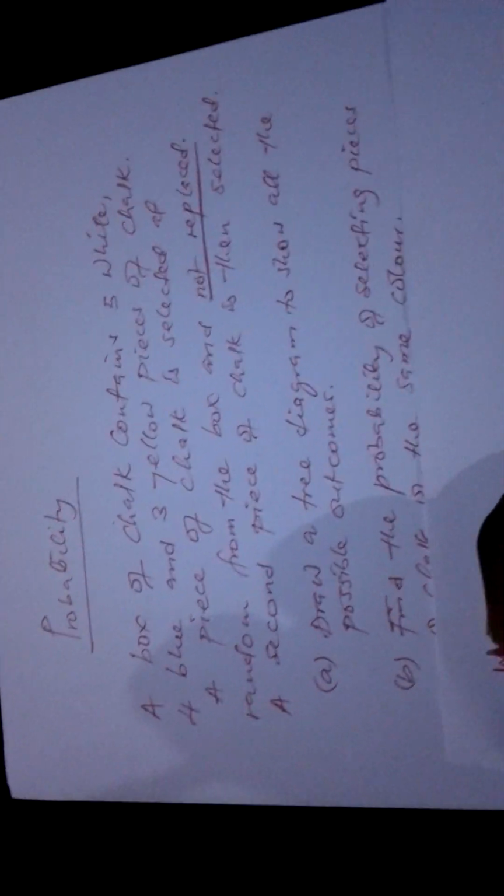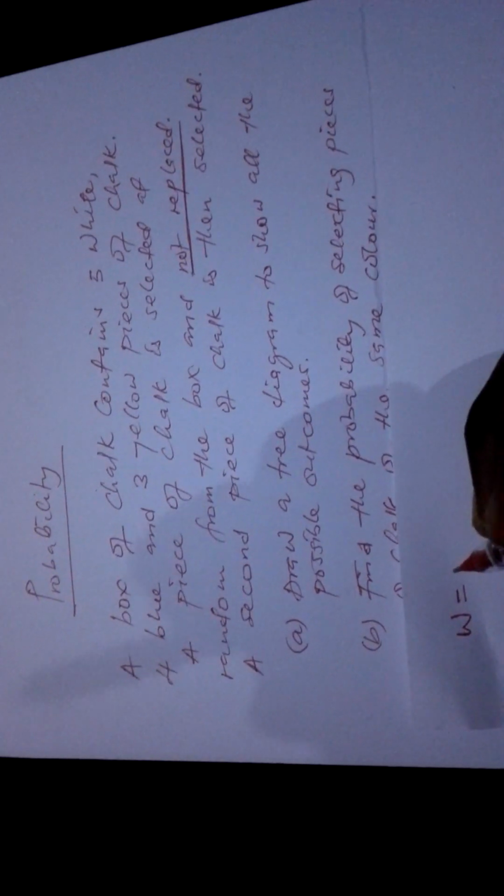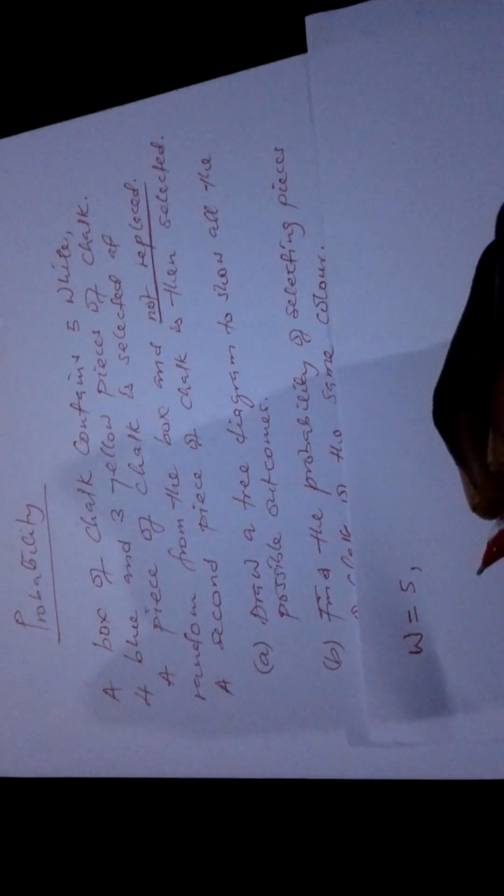Very, very important. As you can see, I have 5 white pieces of chalk represented by the letter W, and these white pieces of chalk were in total 5. So you identify another group of pieces of chalk.